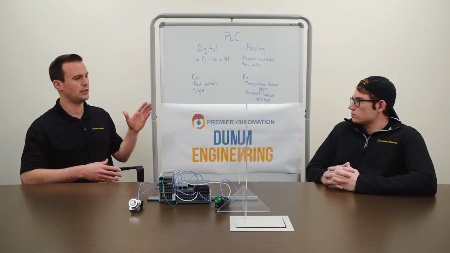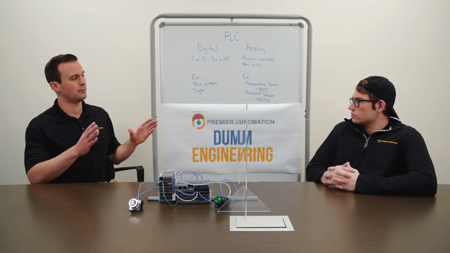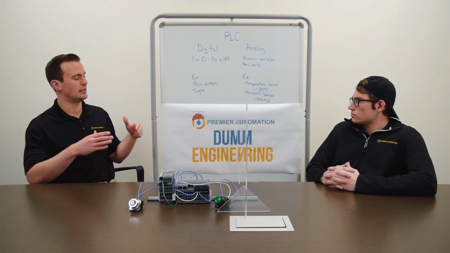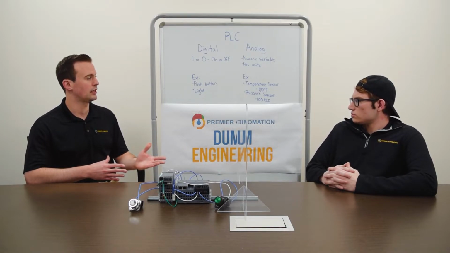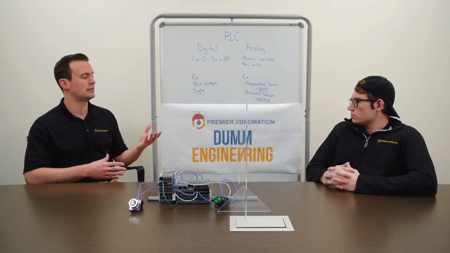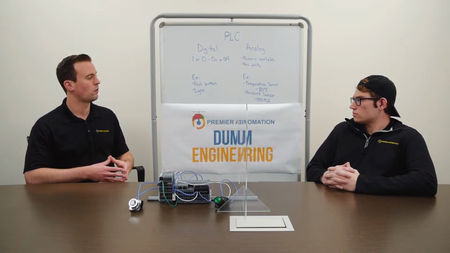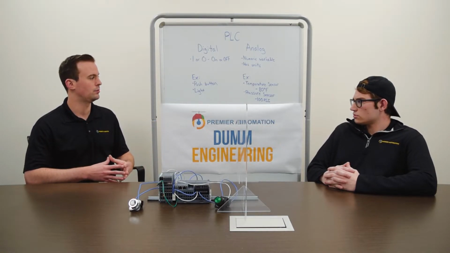So it's somewhere between a minimum and a maximum number, and it is a meaningful number that doesn't just mean it's on or it's off. An example of that would be a temperature sensor, where we would read that it's 80 degrees Fahrenheit, or a pressure sensor where you would be reading a number in PSI.